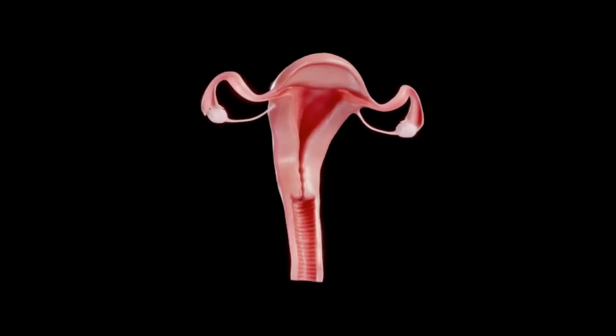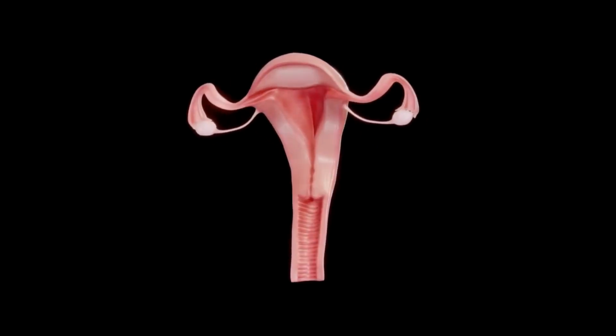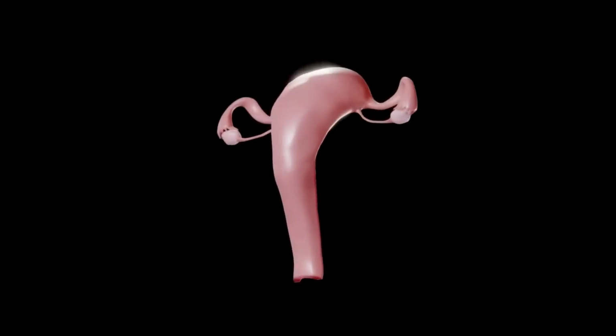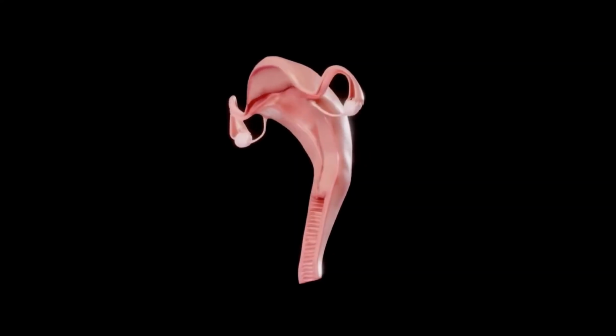erect. The ovaries are a pair of female reproductive organs located in the pelvis. They produce eggs and the hormones estrogen and progesterone, which help to regulate the menstrual cycle and female secondary sexual characteristics, such as breast development and the appearance of body hair.